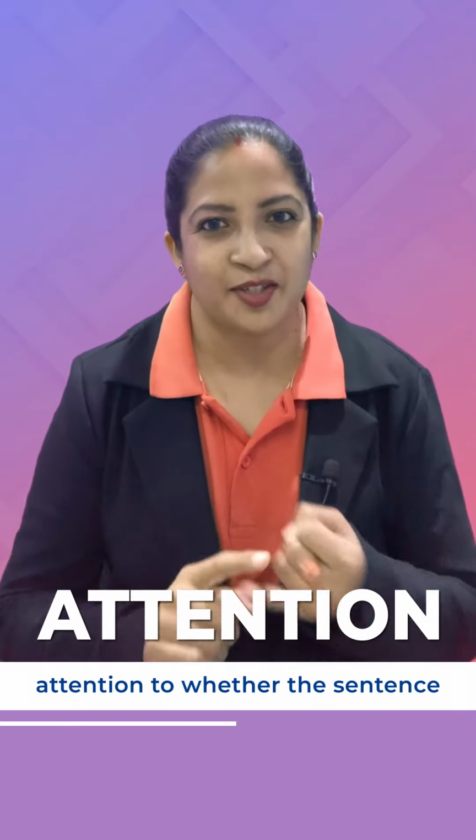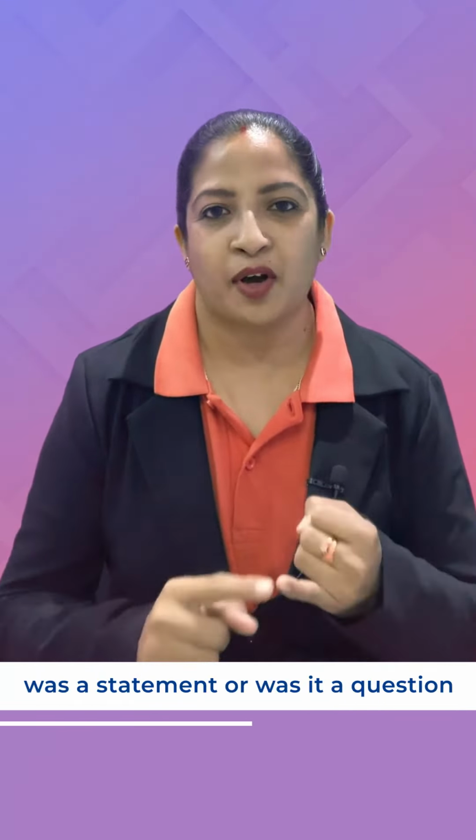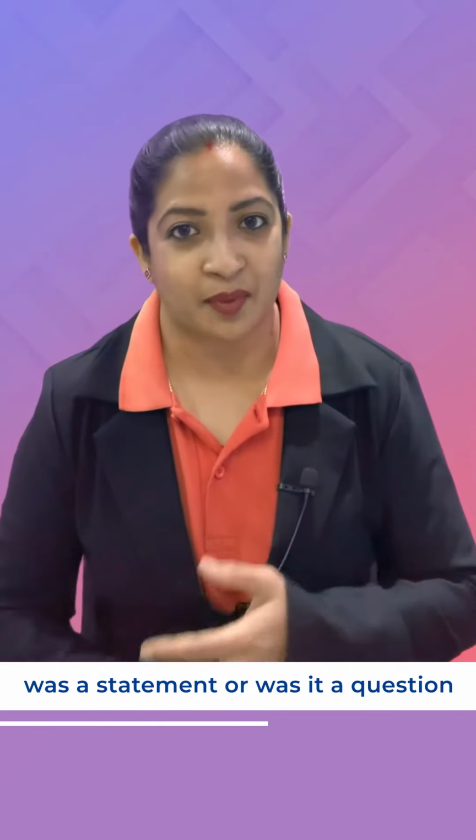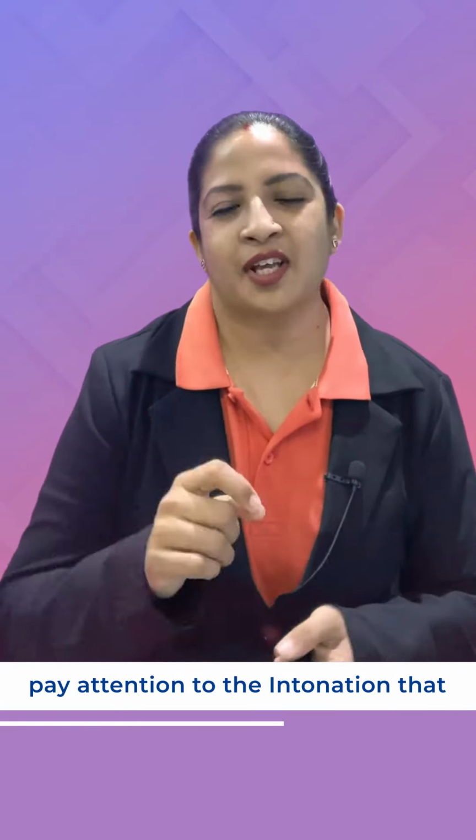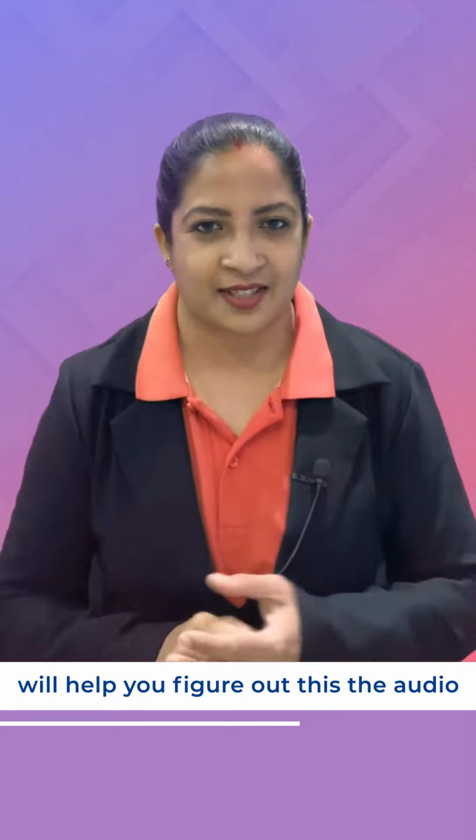Now, how to work on this question type? First thing first, you have to pay attention to whether the sentence was a statement or was it a question. Pay attention to the intonation, that will help you figure out this.